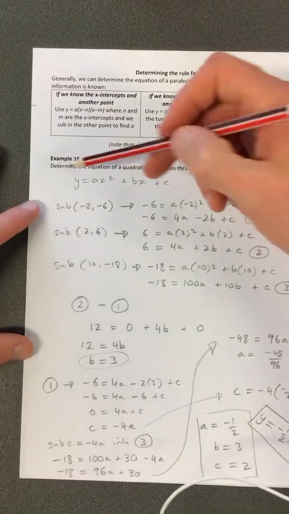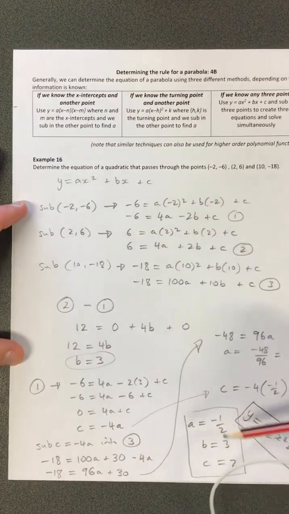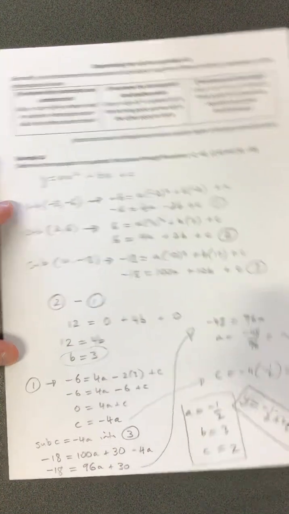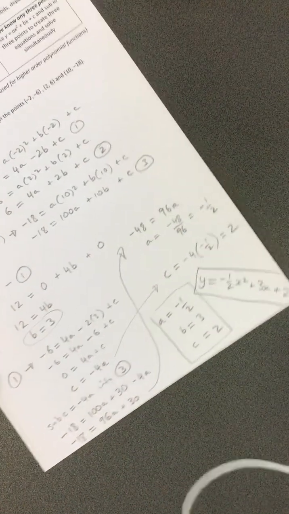And it is important that we actually determine the equation. That's what we're asked to do. So we can't just stop once we've got the A, B and C values. We have to write our final answer as that being the equation.